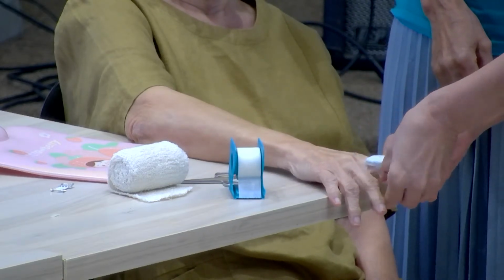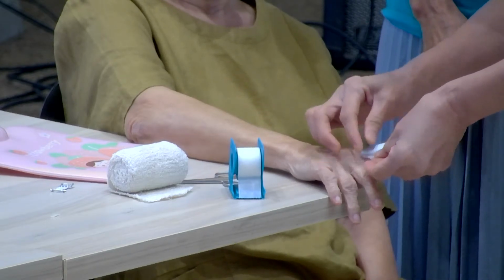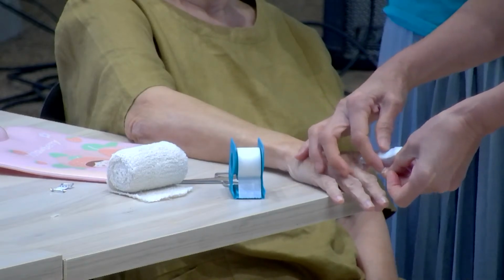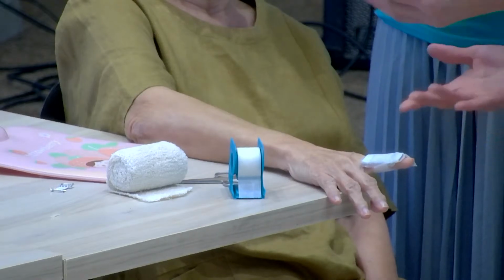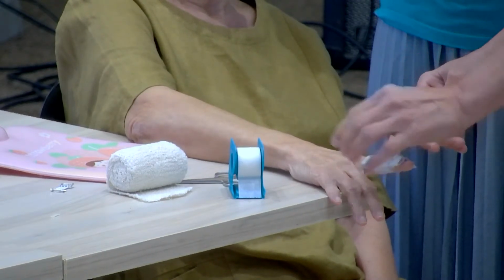The tape will prevent the pad from running around, because the dressing is just to stabilize it, but if the finger moves, the pad will run all over the place.